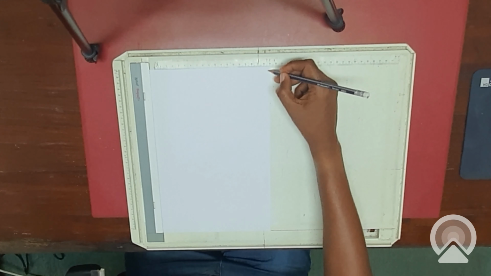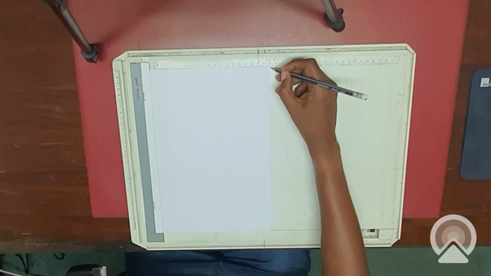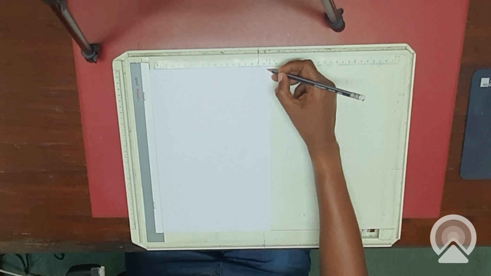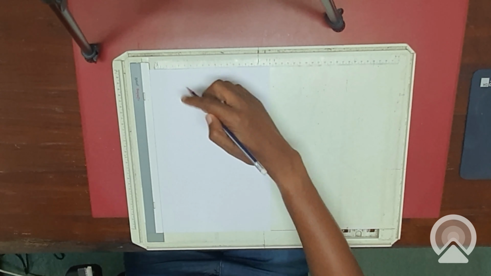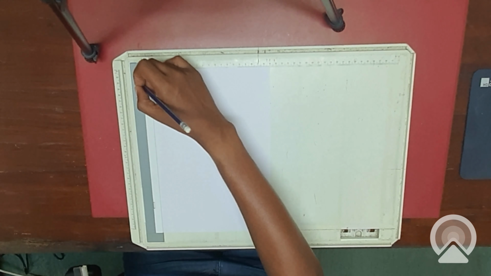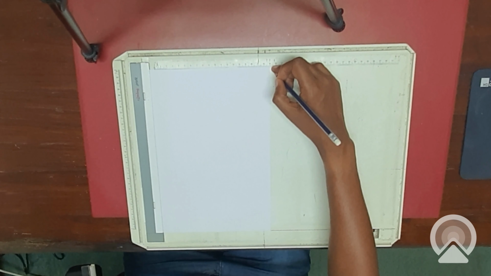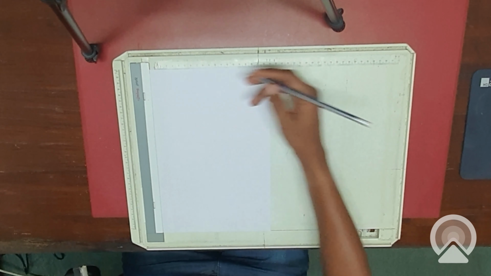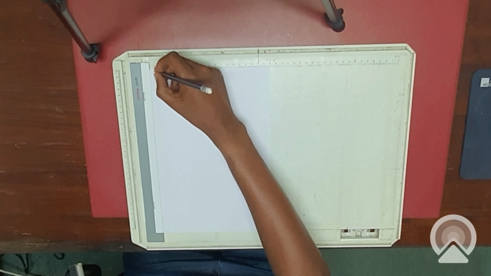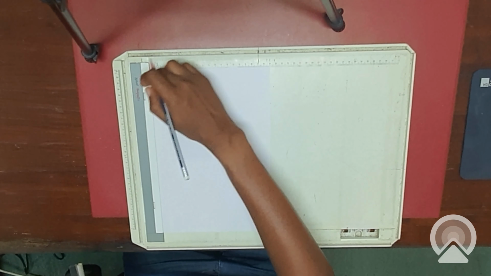Now if you read this one, it reads 190, that means we have to leave 5, that is 185 here. And also because from here to here is 190, that means from here to here is only 20, so we have to add 5 here in order to get the left-hand margin equal to 20.